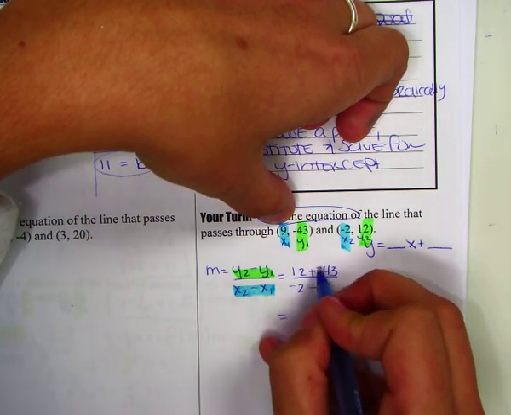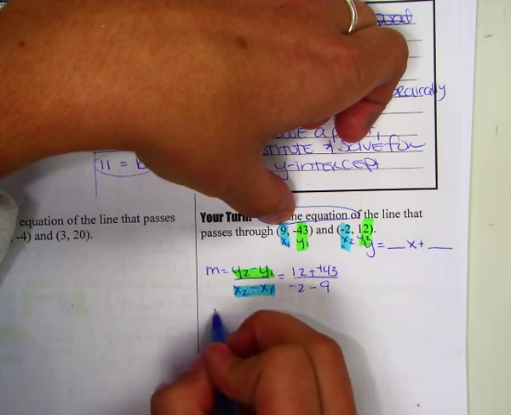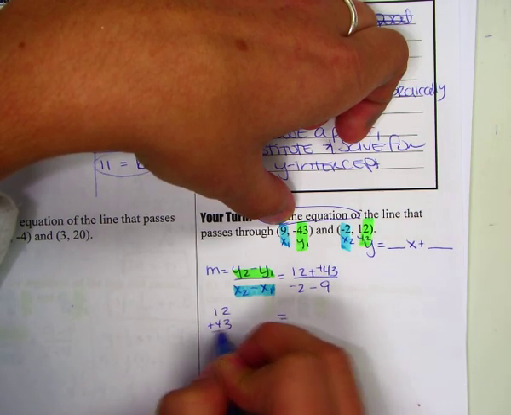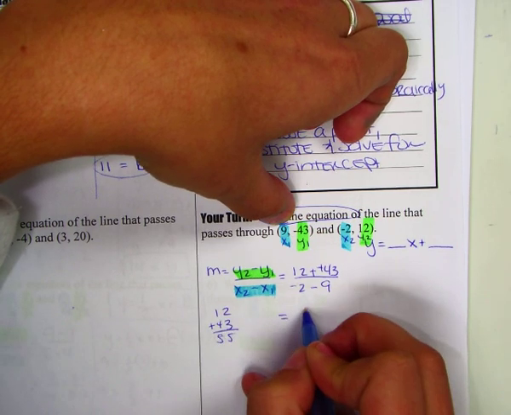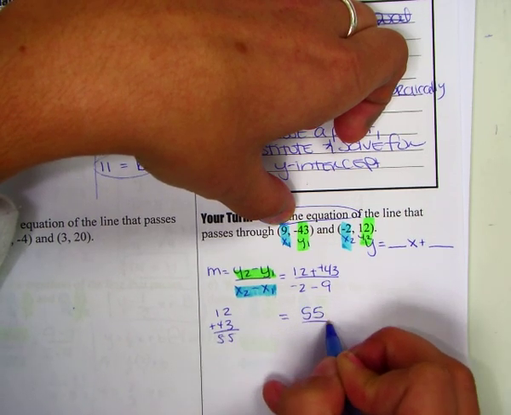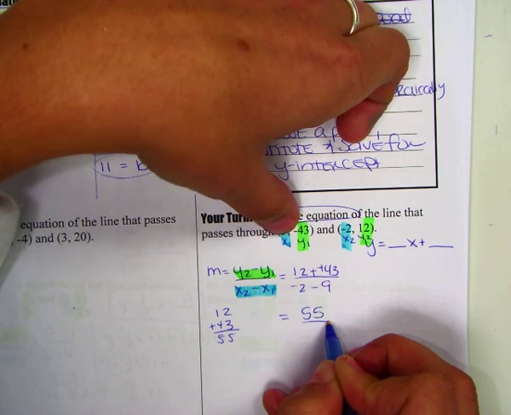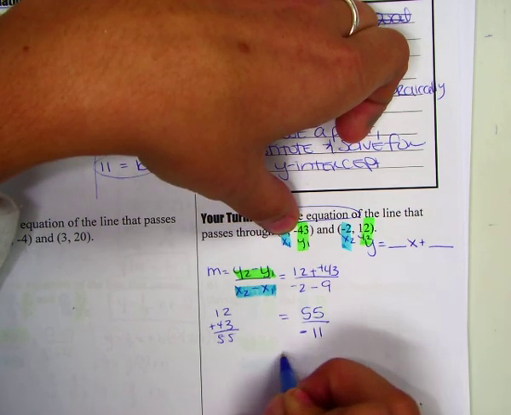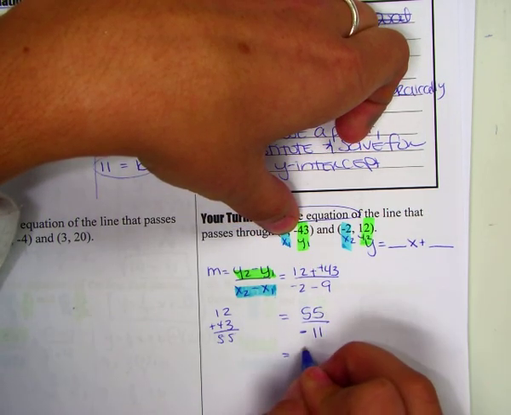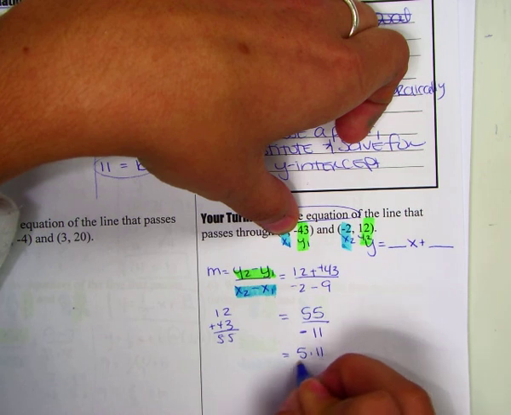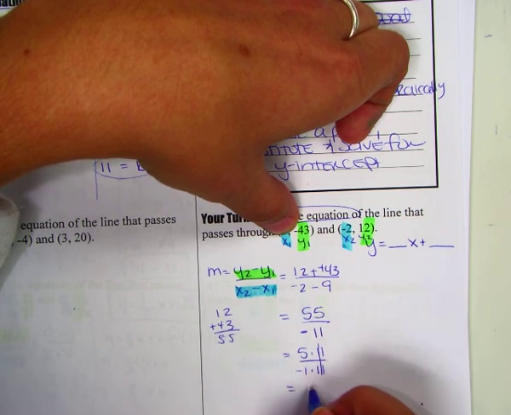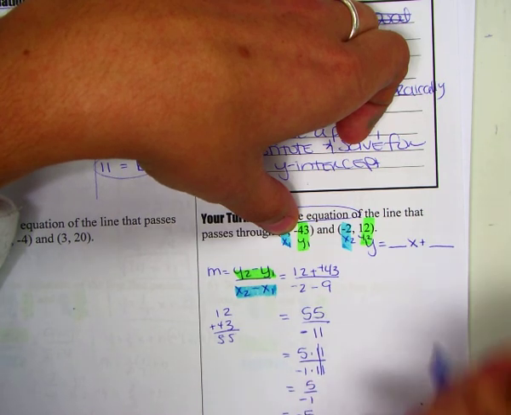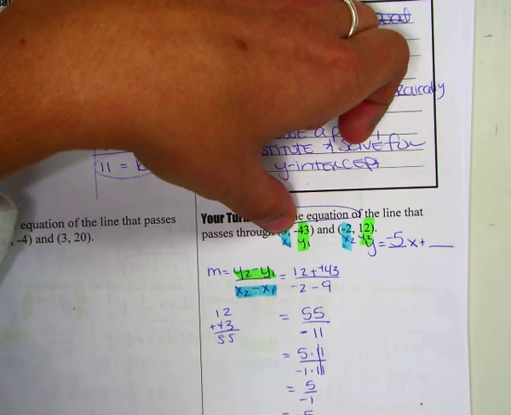Simplify. Plus a positive. 12 plus 43, go to the side and do some scratch work, is 55. Negative 2 minus 9 is a negative 11. 55 is 5 times 11. 11 is negative 1 times 11. So that's 5 over negative 1, which is a negative 5. That is my slope.